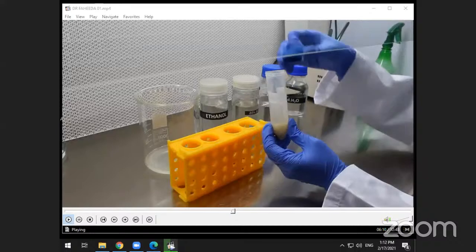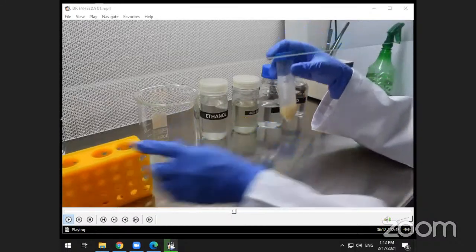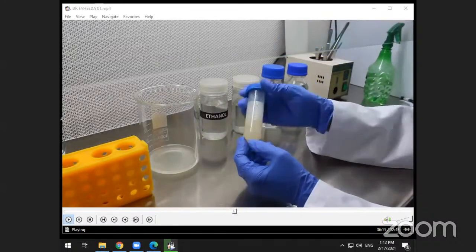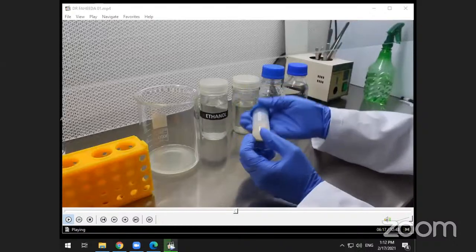And wash the seeds with autoclaved distilled water 3 to 4 times to remove all the traces of bleach and ethanol.